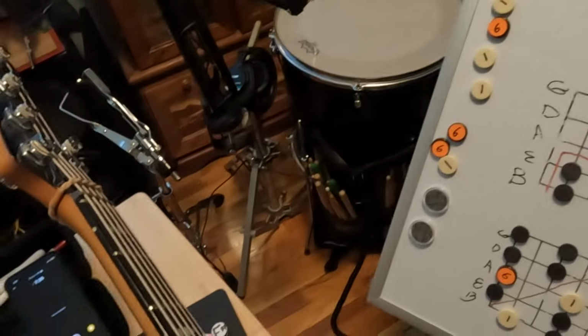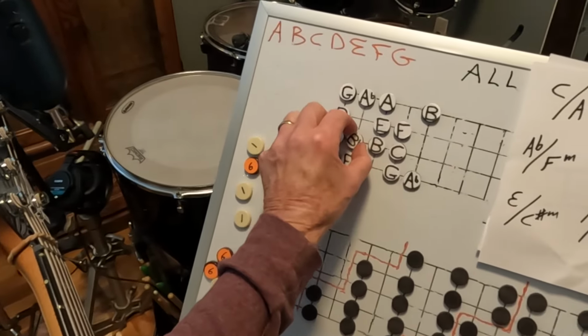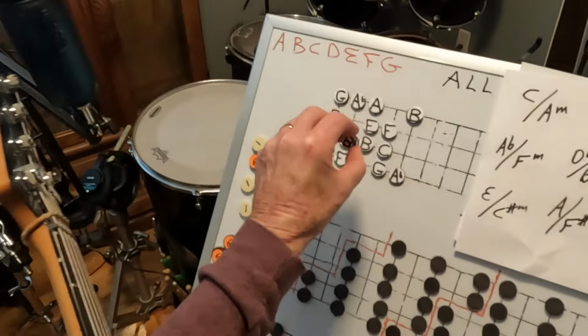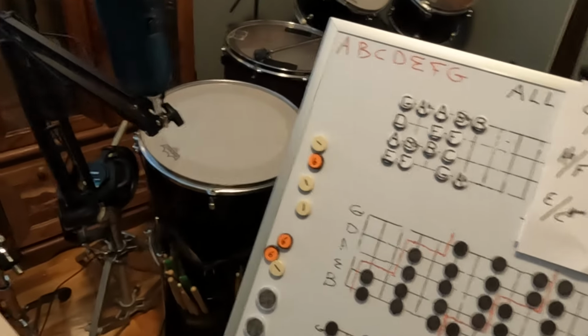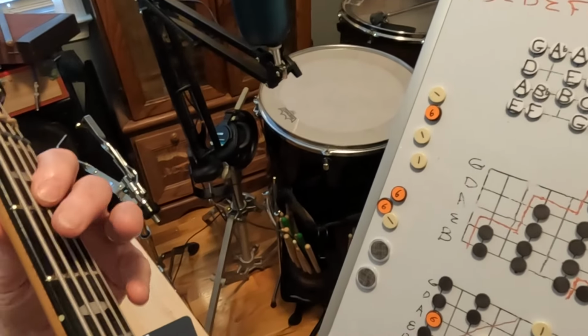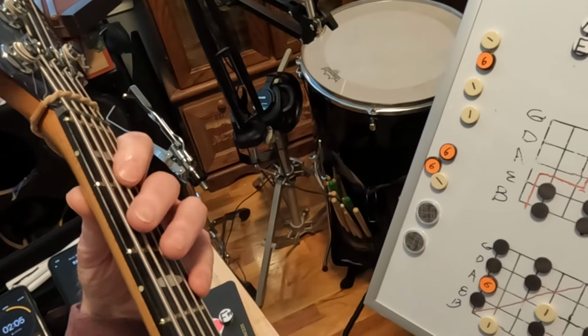All right. After our A flat, we're going to place a B flat between the A and the B. A B flat. First fret of the A string, third fret of the G string. Okay.